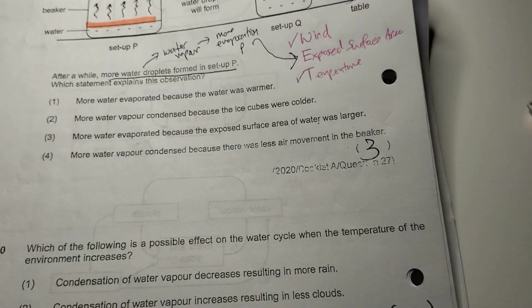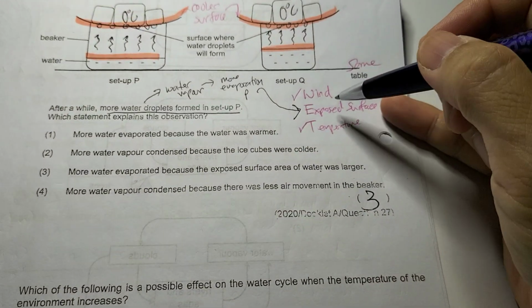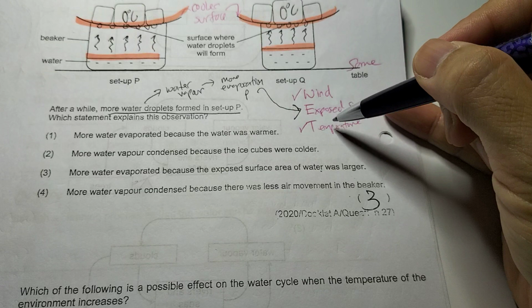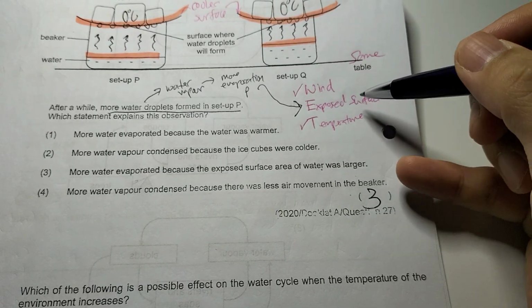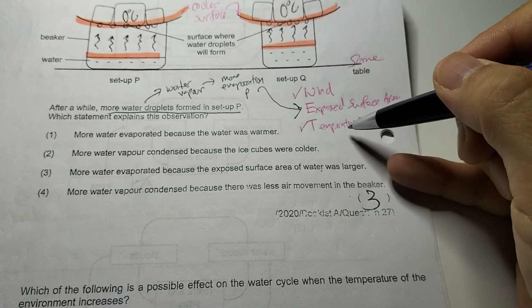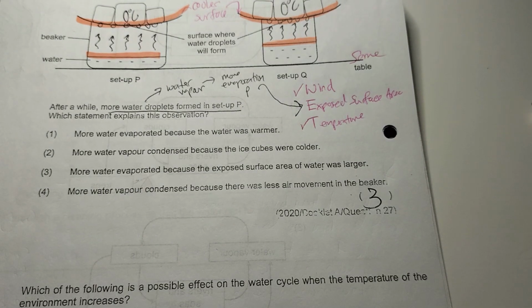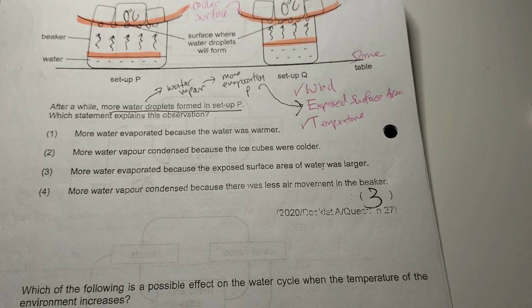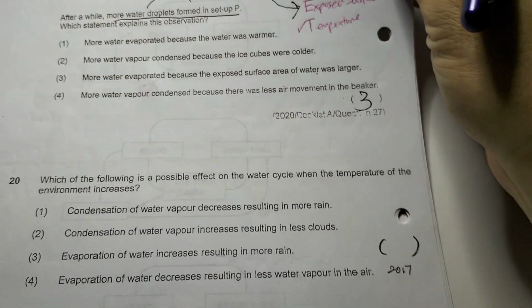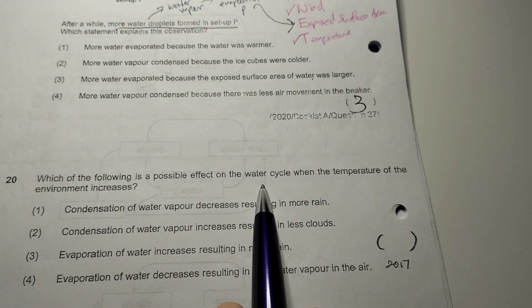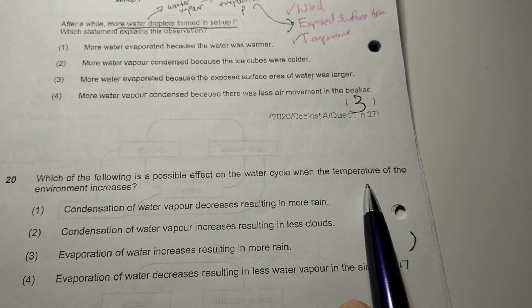Now, let's recap this. There are 3 things that can cause a change in the rate of evaporation: the amount of wind, the exposed surface area, and the temperature. Of course, those of you who might have learned the 4th one, humidity, humidity is not in your syllabus, so that will not be tested. I'm just mentioning it here for those who know about it, but I'm not going to go into it at all. So what's the effect on the water cycle if the temperature of the environment increases?